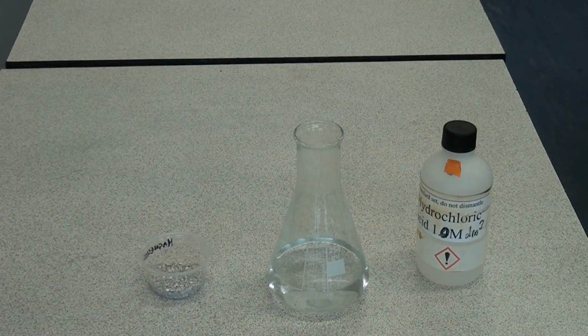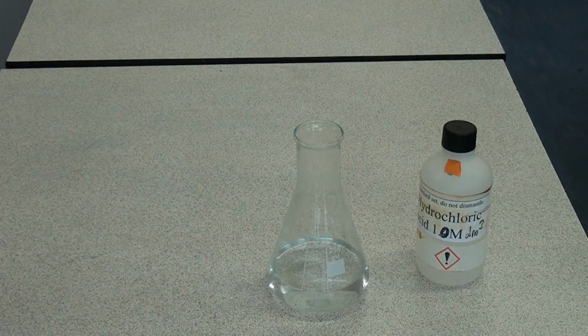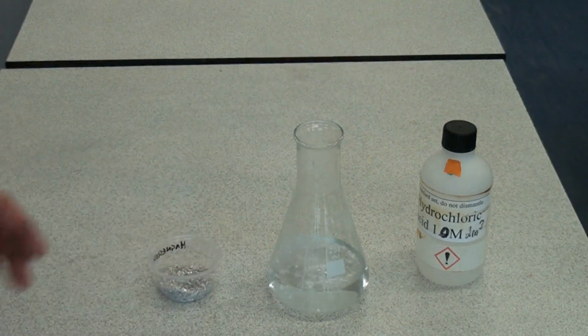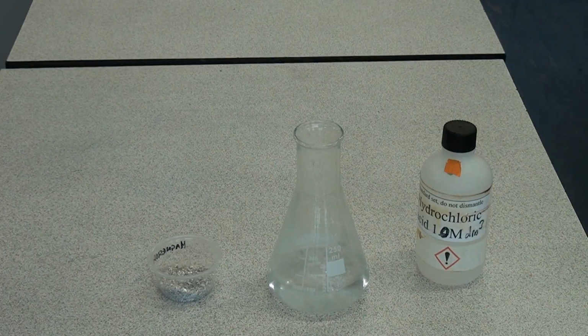In this example, I have some hydrochloric acid in a flask and some pieces of magnesium. So I'm going to add half a spatula of the magnesium to the acid, and we can see straight away that there's a lot of fizzing, it's generating hydrogen gas, and it will also be generating heat because it's an exothermic reaction. And we'll come back to that in a few minutes.